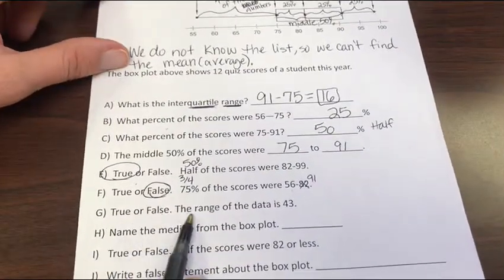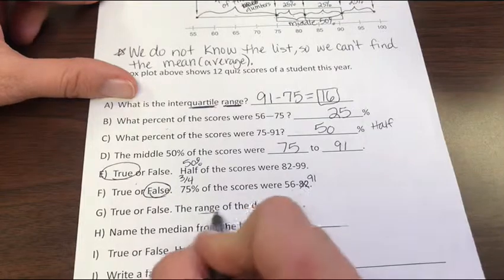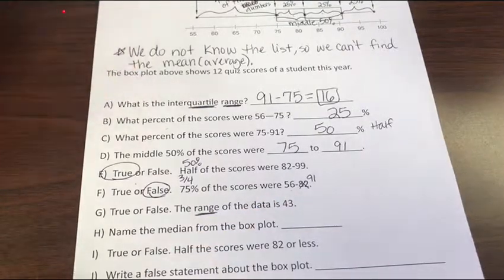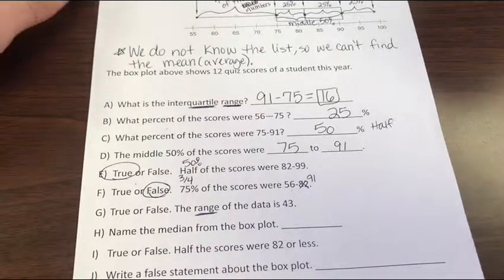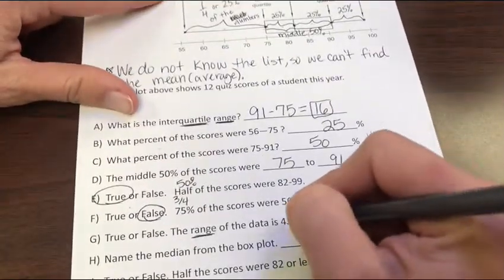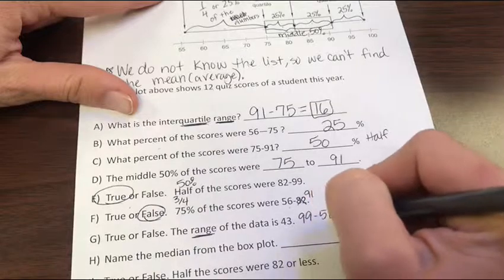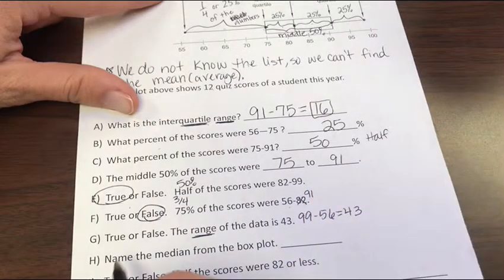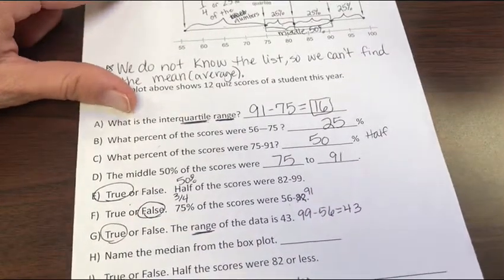G, true or false? The range of the data is 43. So remember, range is the biggest number minus the smallest number, whisker to whisker. So 99 minus 56 is going to be, yes, 43. So that's going to be true.